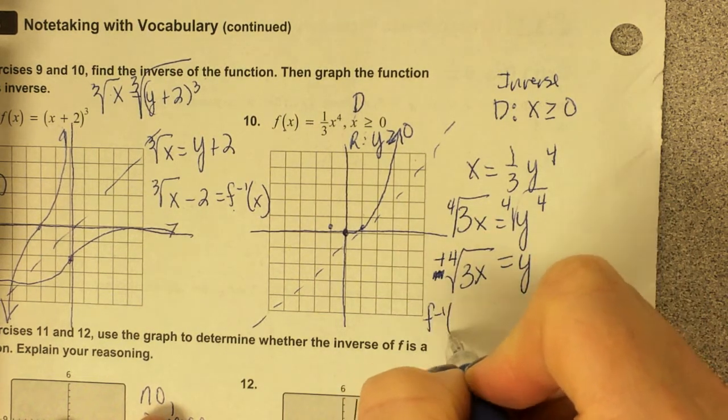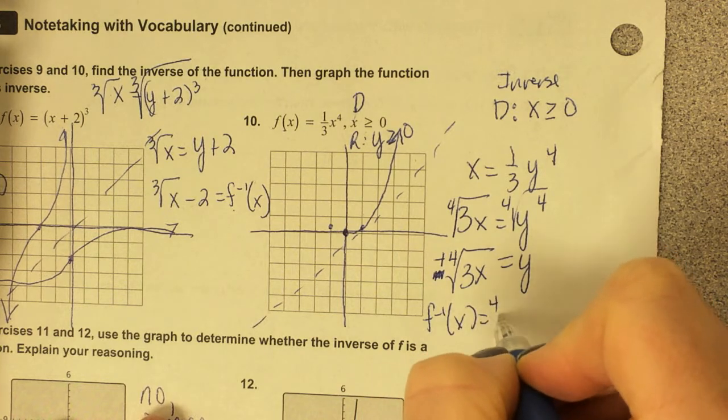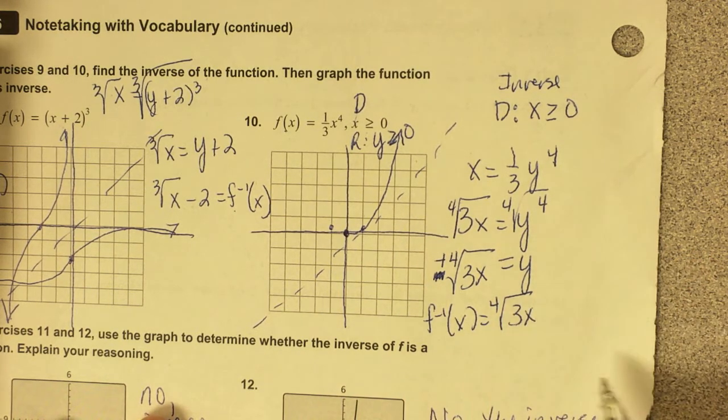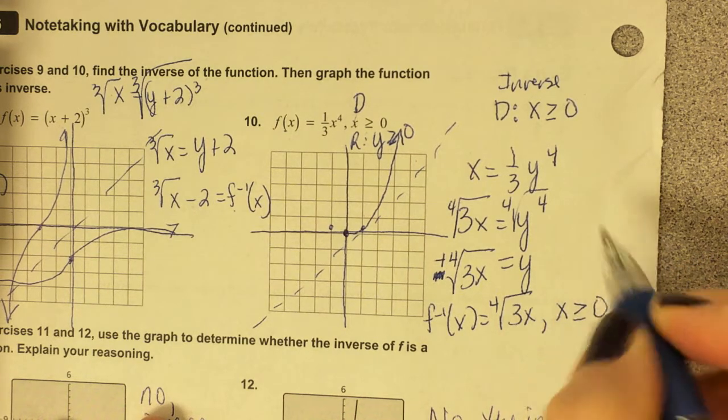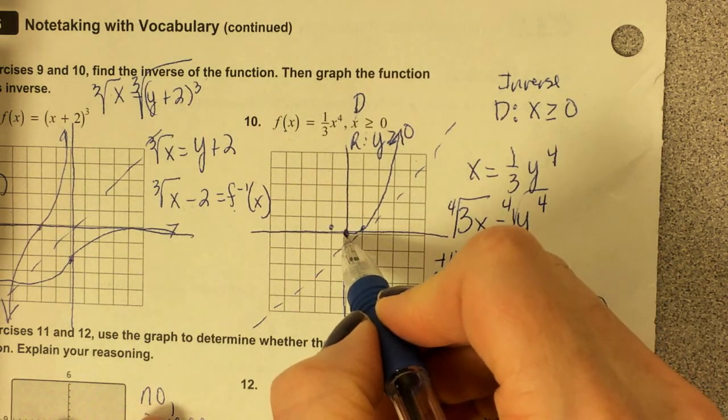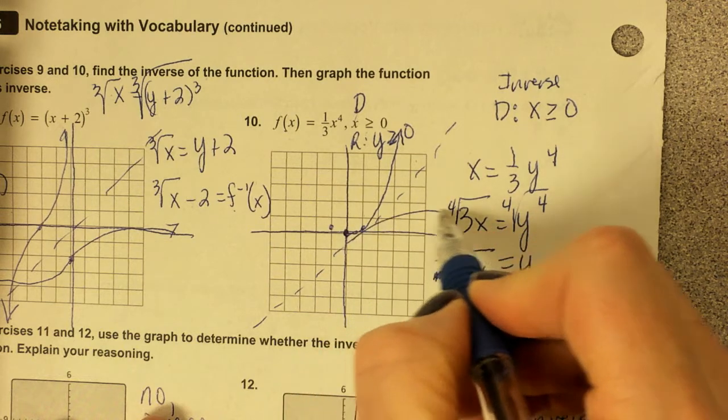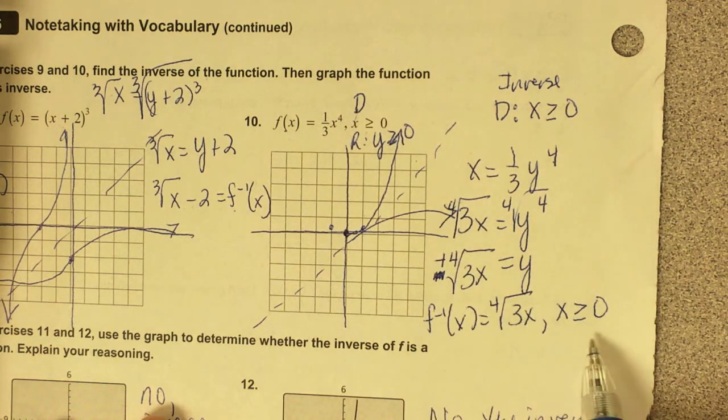So f to the negative 1 of x is actually just going to be the fourth root of 3x. But I would also have to make this statement that x must be greater than or equal to 0. Because if it's not greater than or equal to 0, then I get into imaginary numbers. So that's another reason why I have to state that. Okay? Any questions on that?